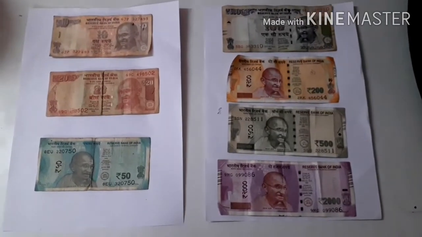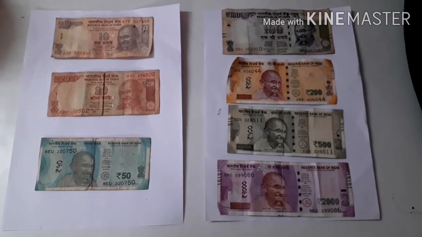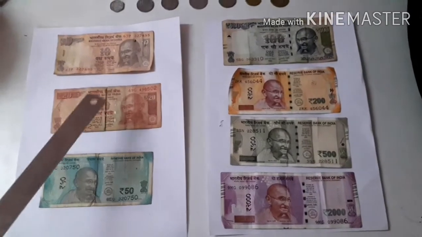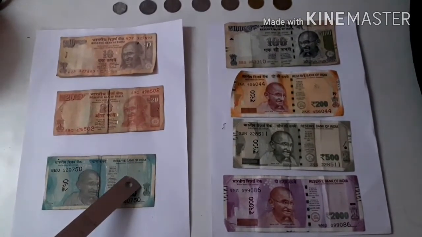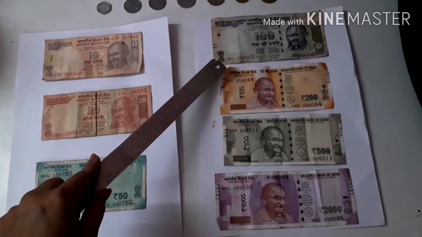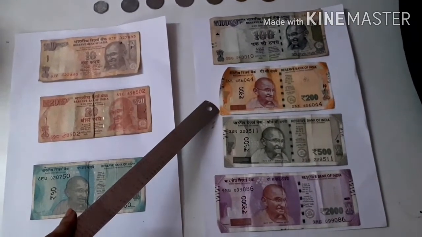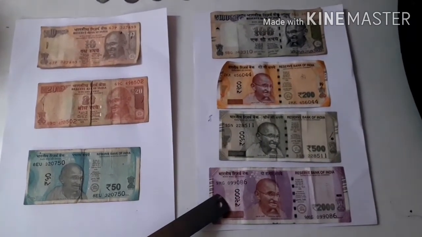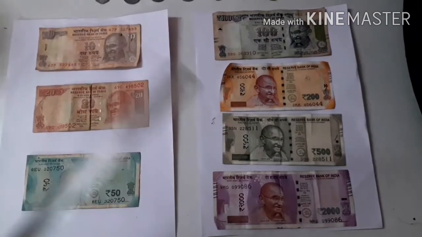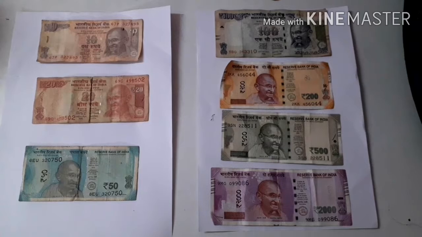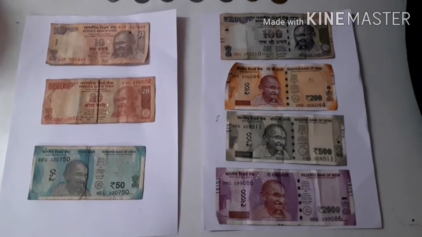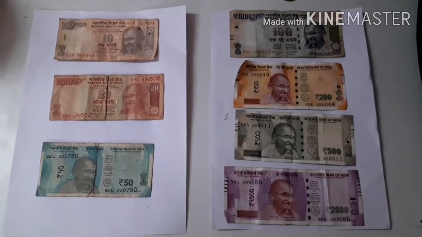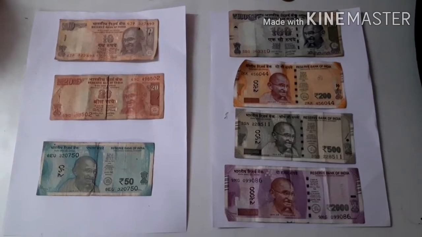Now let us learn about a few notes which are available in Indian denomination. Can you see this is a 10 rupee note, a 20 rupee note, a 50 rupee note, and this is a 100 rupee note. Can you see a 200 rupee note? This is a 500 rupee note, and this is what a 2000 rupee note looks like. Can you notice one thing, that on all these notes we have the picture of the father of our nation, who is Mahatma Gandhi? So kids, let us learn about this chapter in detail.